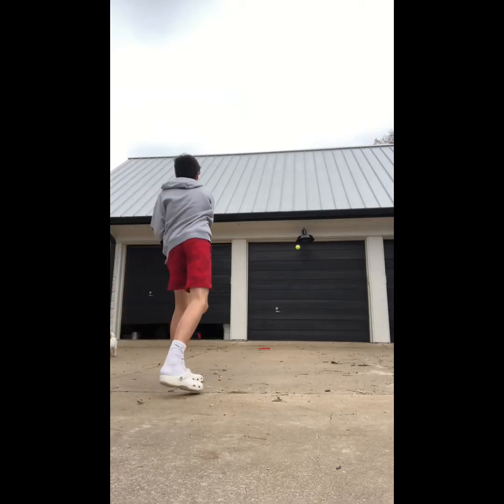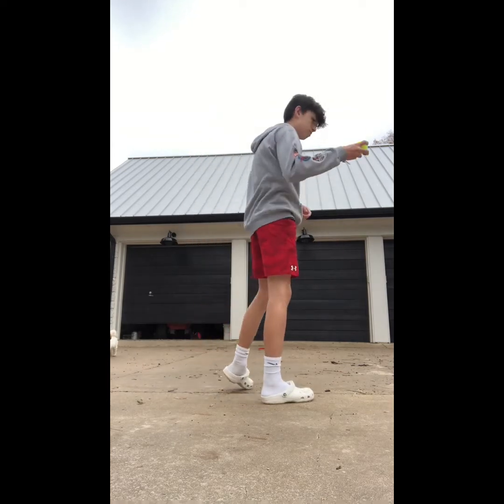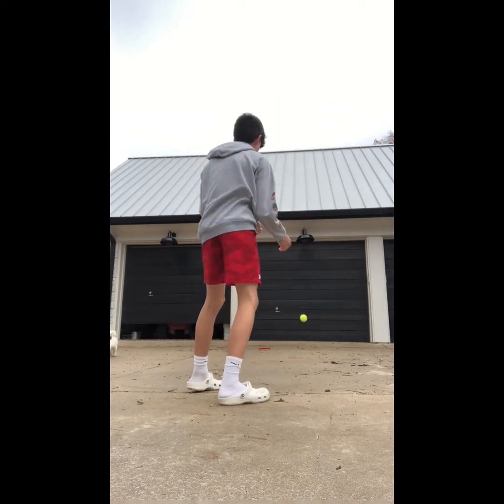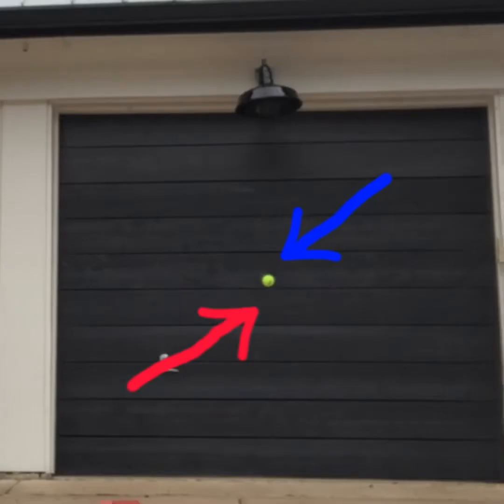This is me throwing a tennis ball at a garage door. When I throw the tennis ball, it flies through the air and hits the garage door, which is an action force. The tennis ball hitting the garage door and bouncing back off is the reaction force because the tennis ball exerts a force on the garage door and the garage door also exerts an equal and opposite force on the tennis ball.